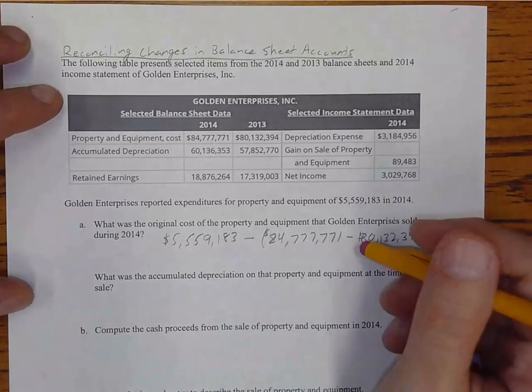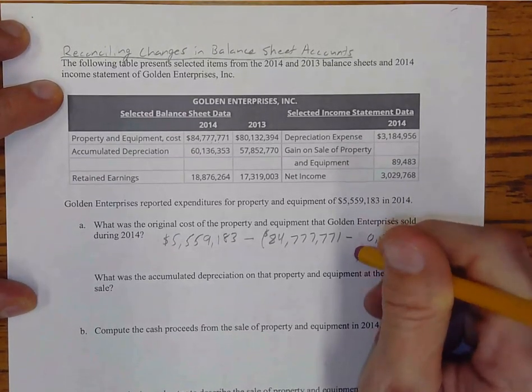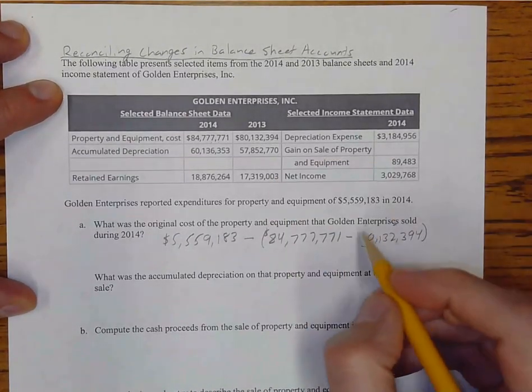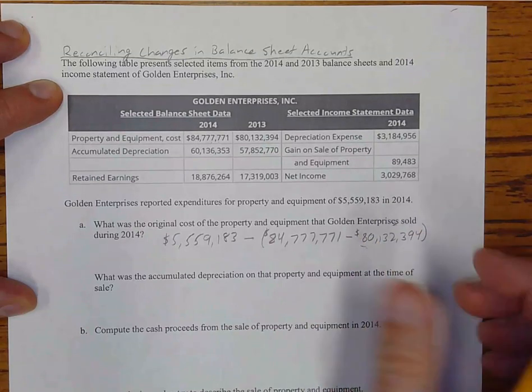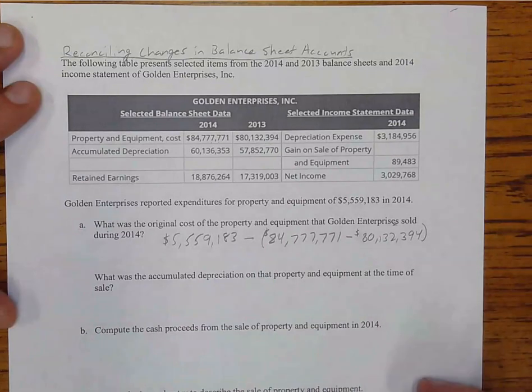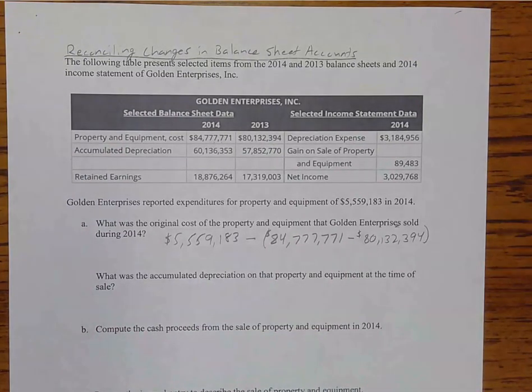Let me fix this real quick. That wasn't real clear, what I had written. Okay, so let's bring the calculator over here.